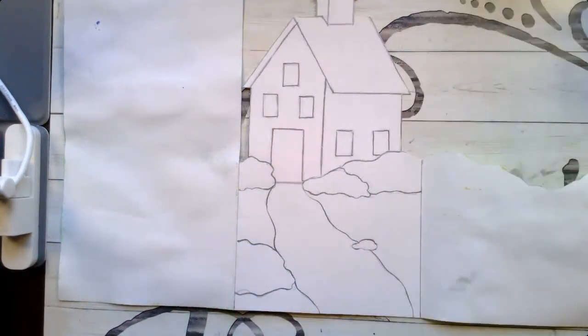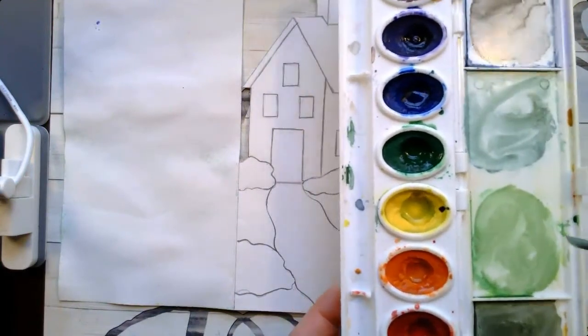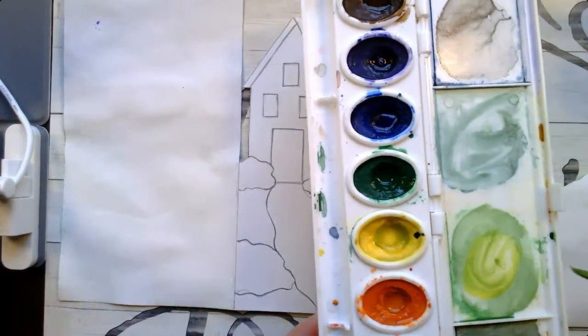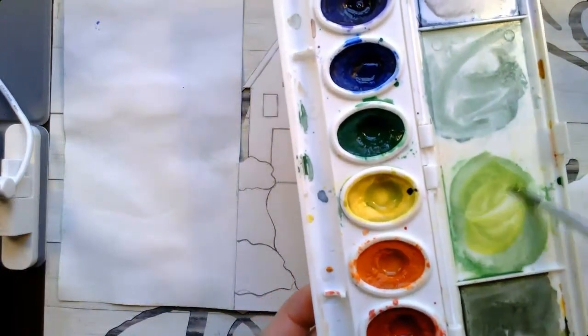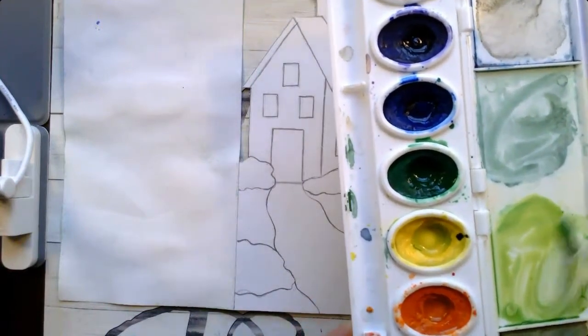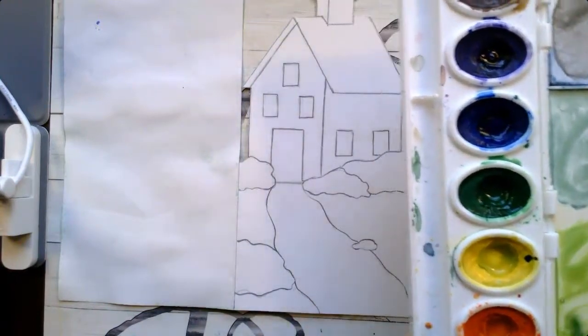So I'm going to mix up my yellow-green. You should already know how to do this. I'm going to take my yellow, I'm going to mix it into the green I have here, so I'm not wasting this paint. I had it left over from yesterday, and I'm just going to add some yellow to it to mix up that yellow-green.